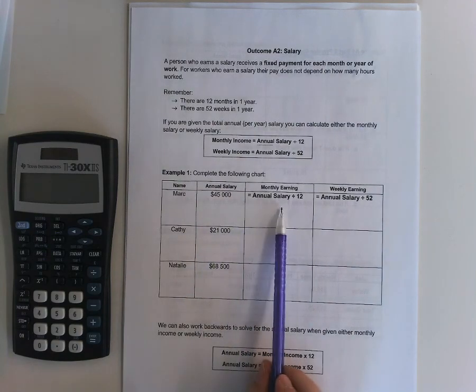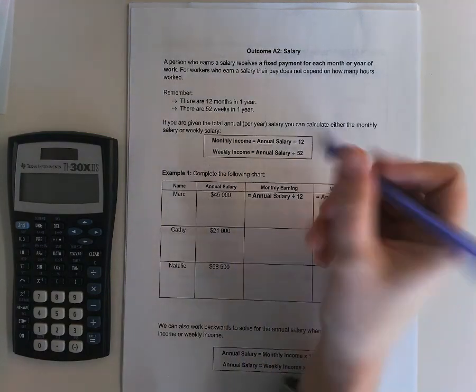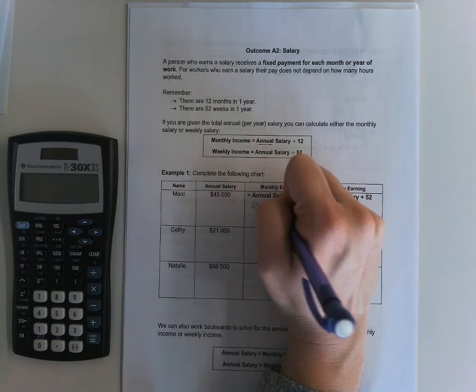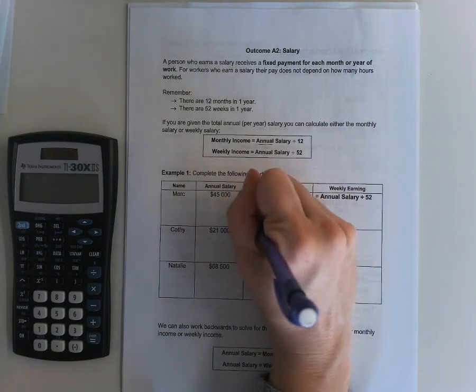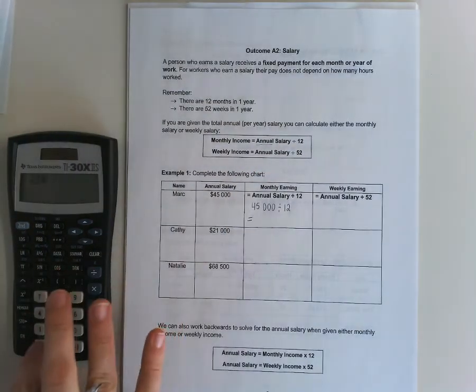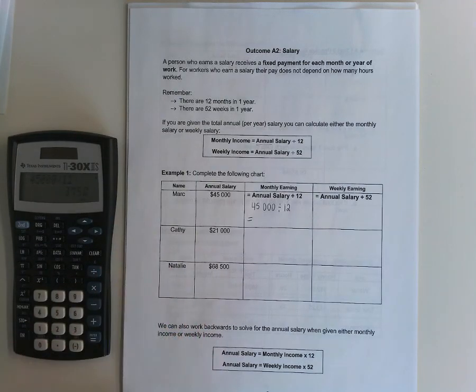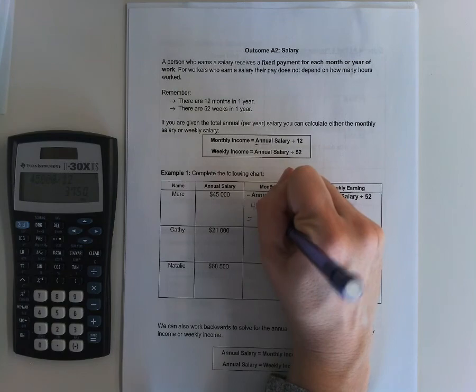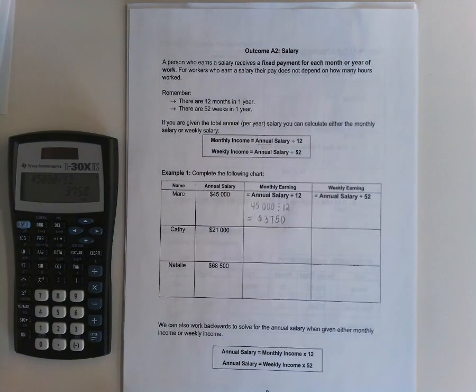If you wanted to calculate his monthly salary, you would take that annual salary, $45,000, and you would divide it by 12 to find out how much he would earn each month. So 45,000 divided by 12, and that means he earns $3,750 per month.